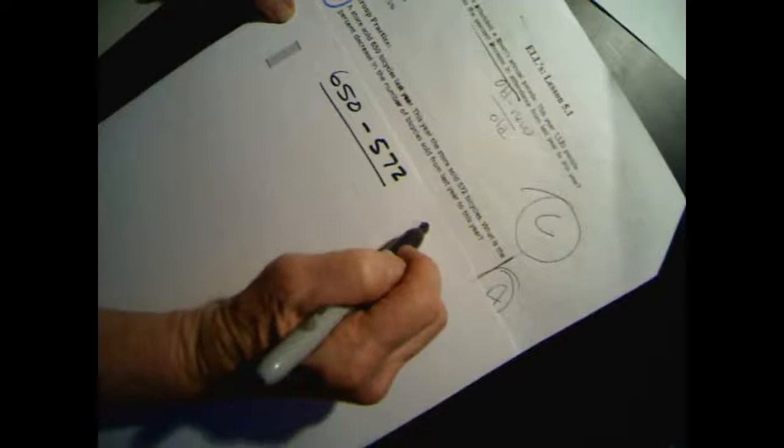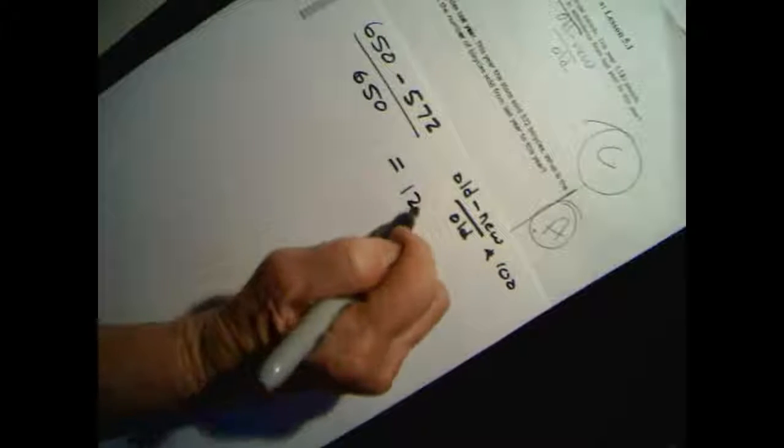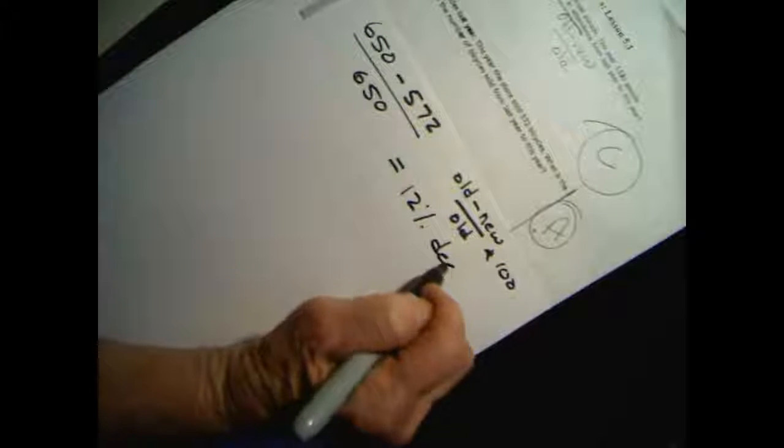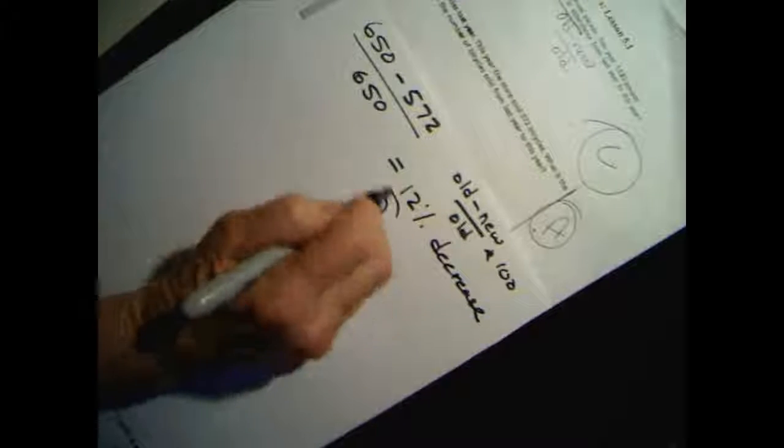So once again, it's the old or the original number minus the new number divided by the old number times 100. You're going to put the 650 here. You do those calculations, and you find that it's a 12% decrease, and the correct answer choice is A.